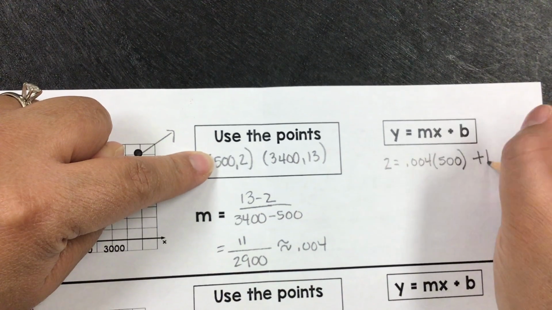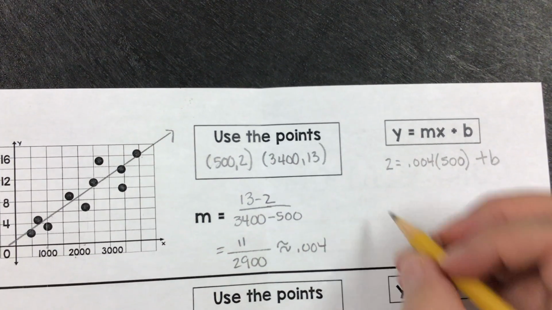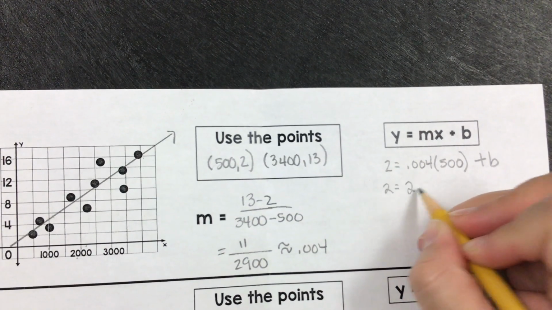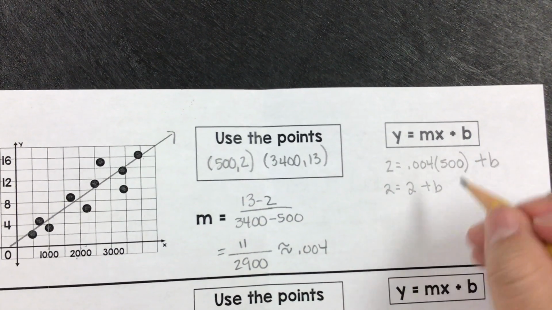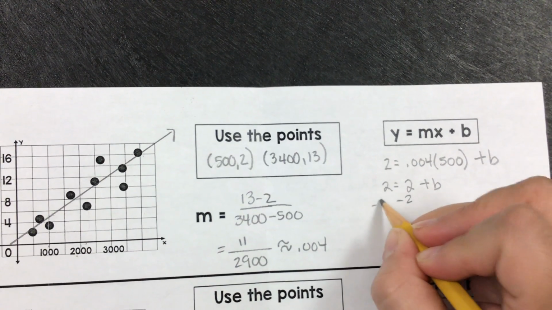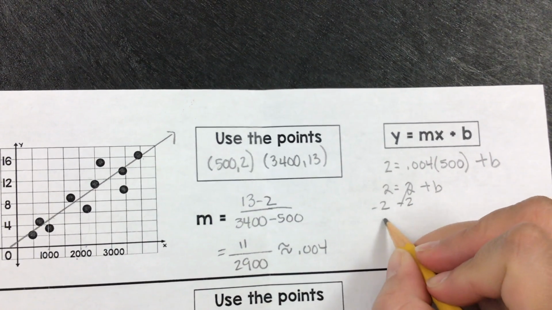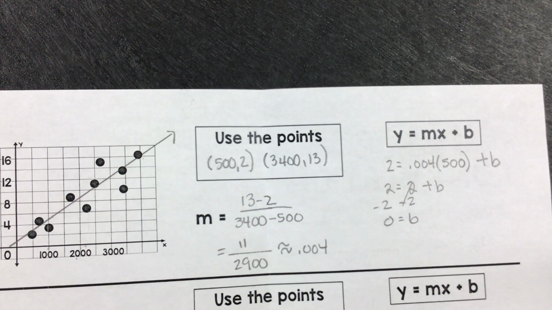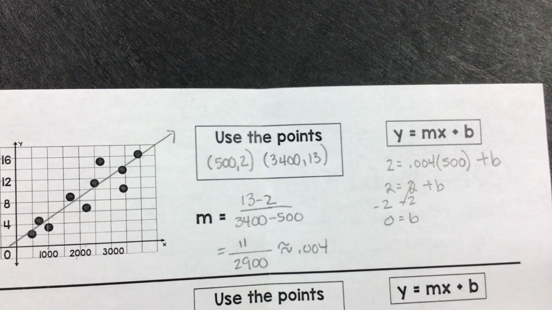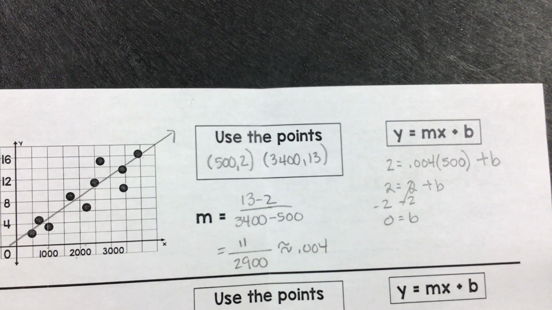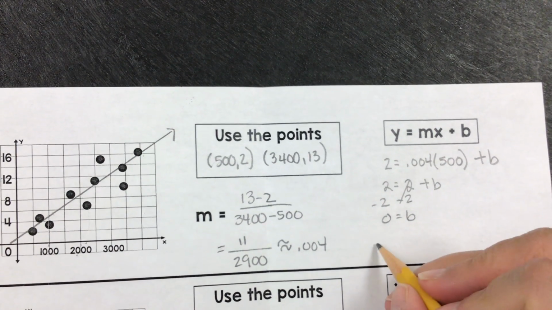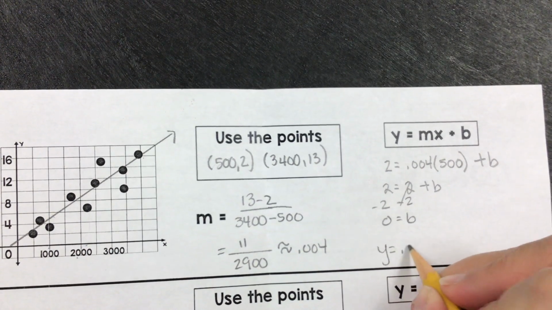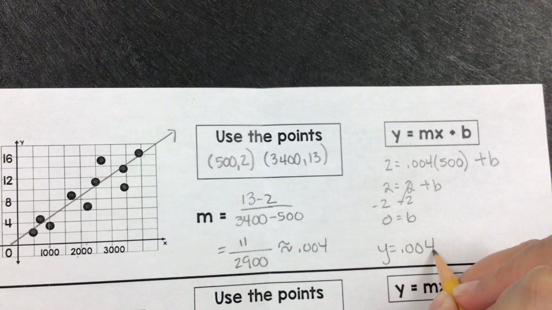And then we have to add b to solve for the b. 2 is equal to, and that happens to come out to be 2 plus b. We're going to subtract 2 from both sides. 0 is equal to b. Since I'm not really needing to graph it, I don't have to write the b. The equation of best fit is y is equal to 0.004x.